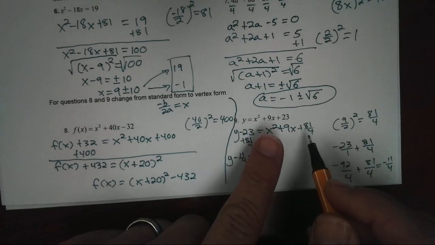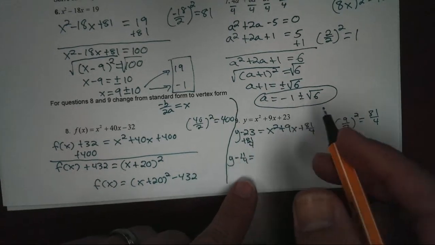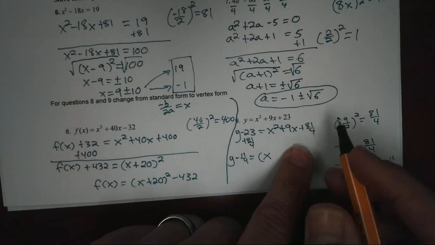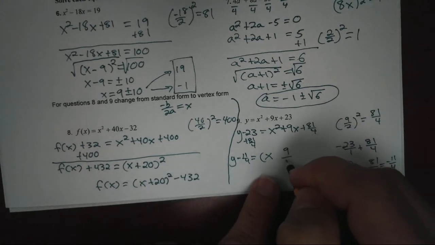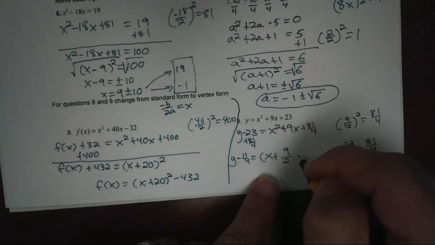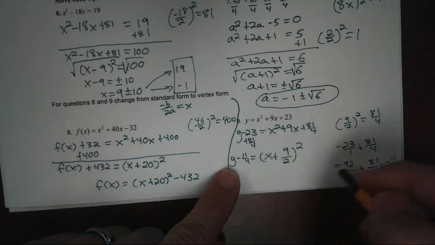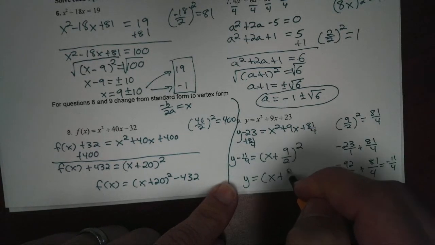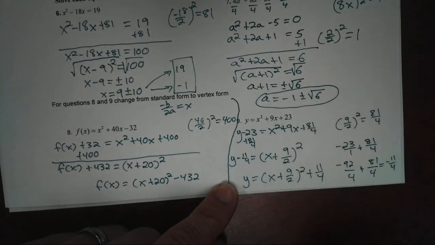This is where you want to know the shortcut. The shortcut is take the square roots of the first and the last. Square root of x squared is x. Square root of 81 over 4: square root of 81 is 9, square root of 4 is 2, so it's 9 over 2. Plus sign from the middle. Remember, it's squared when you're done. Now move that minus 11 fourths to the other side. So we get x plus 9 halves squared plus 11 fourths.